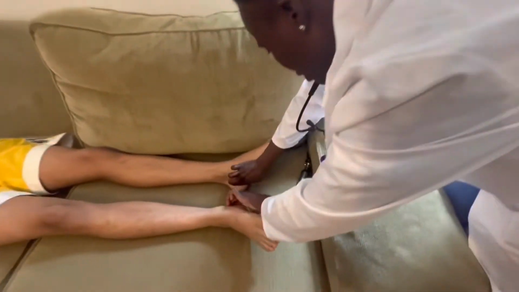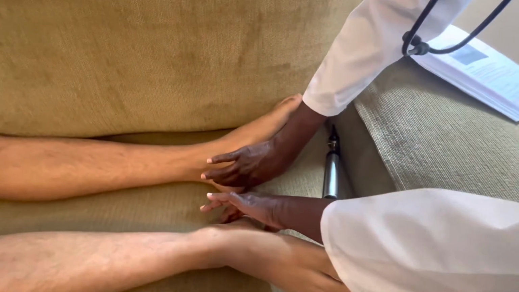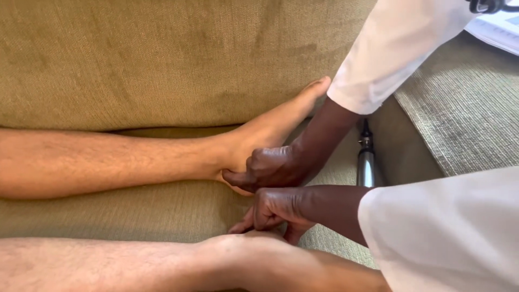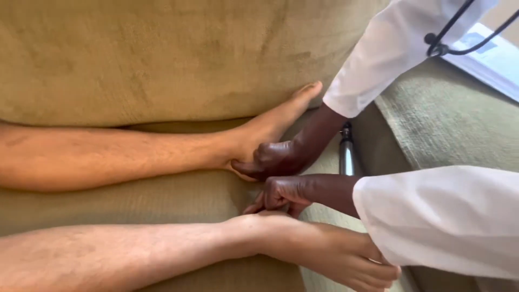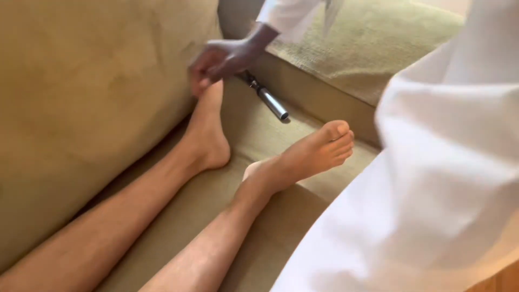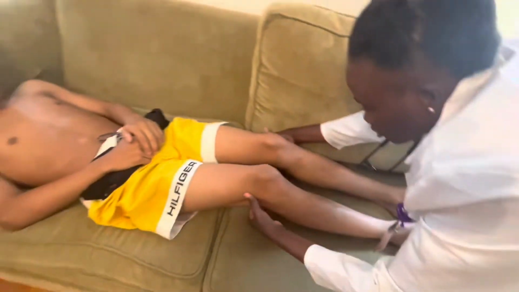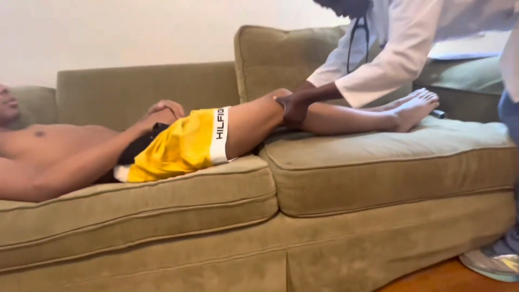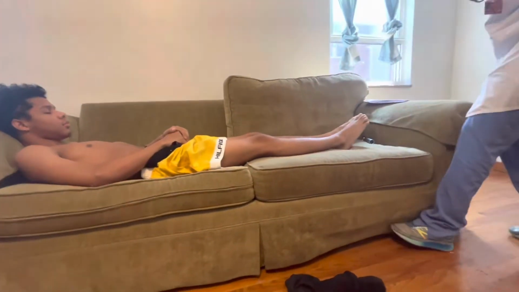The posterior tibial pulses. Try to feel it symmetrically, and then the popliteal pulses. Try to feel the pulses. Okay, very good.